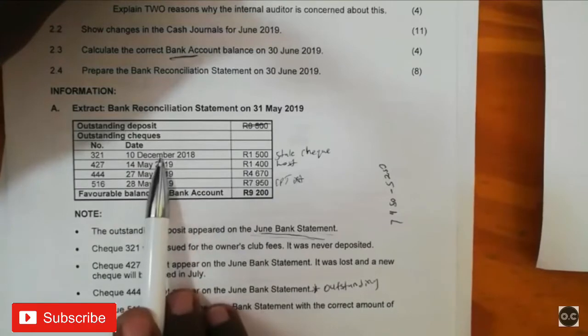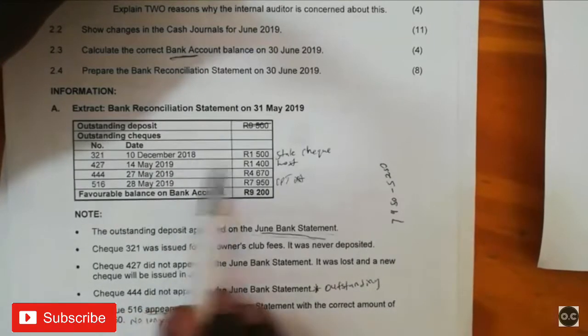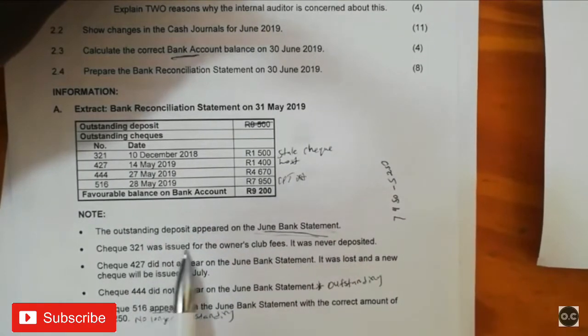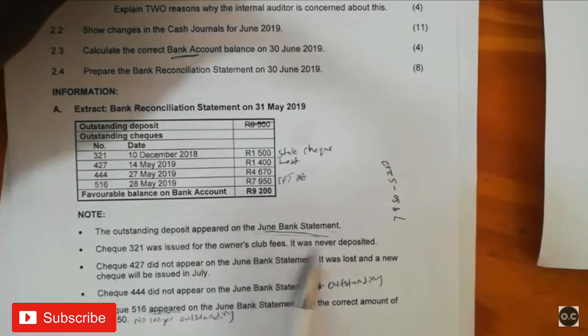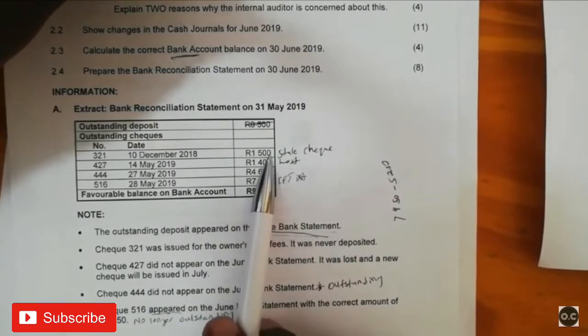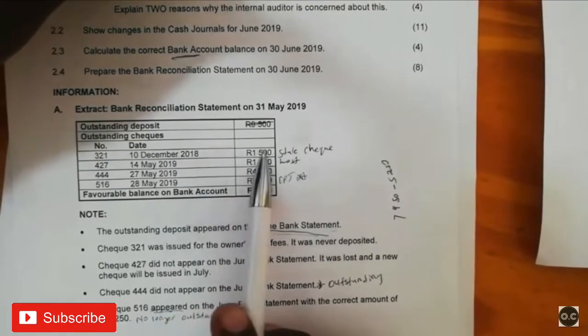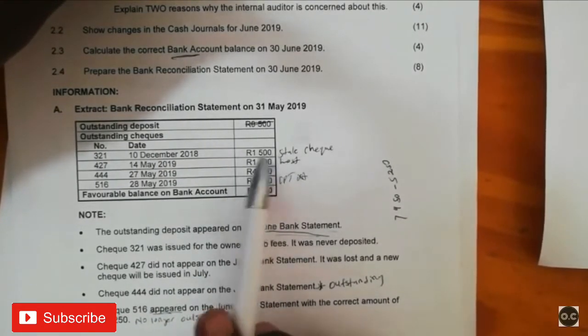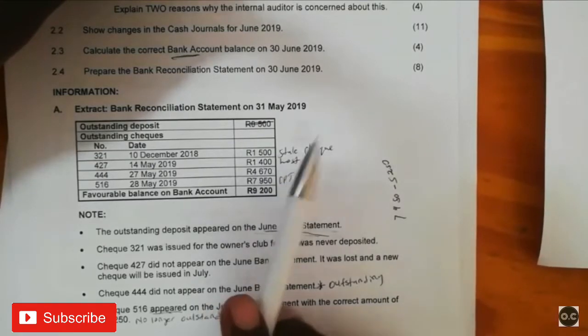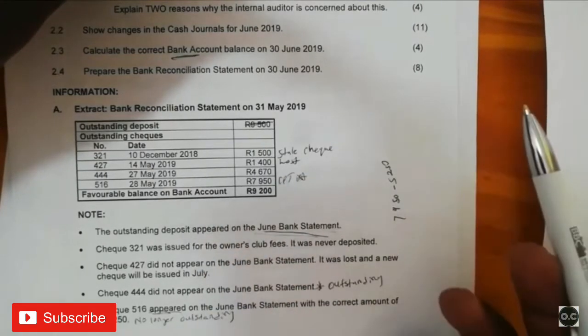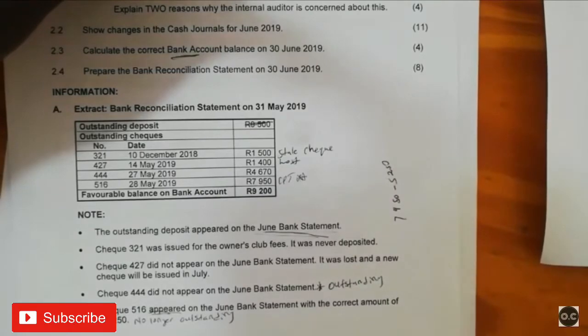Check 321. You see this check was issued 10 December 2018, right? This is a stale check. They say it was issued for the owner's club fees. It was never deposited. Now we're in June 2019, but this thing was issued 10 December 2018. It's been more than 6 months. So if it's been more than 6 months, that means the check is now stale. It will no longer cash in. It will no longer work anyway.